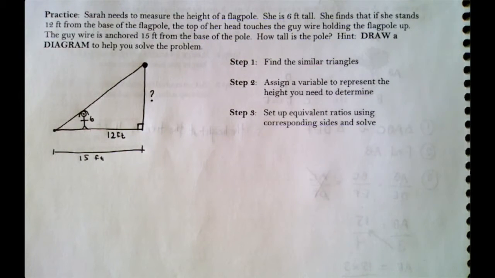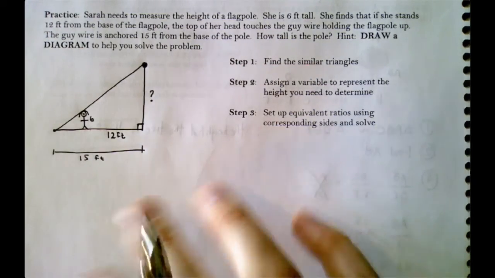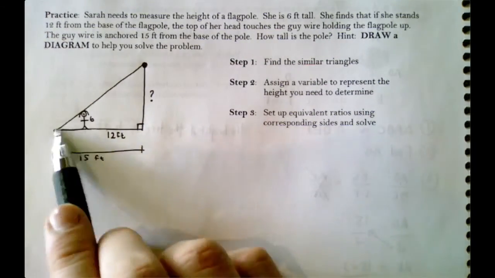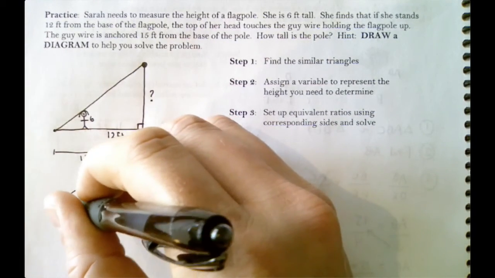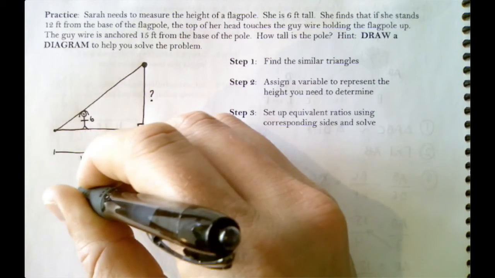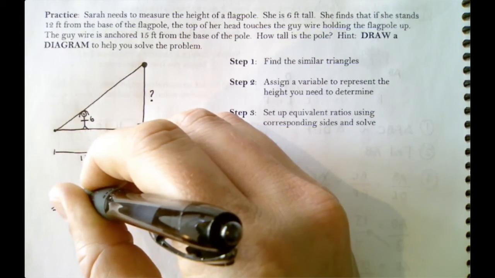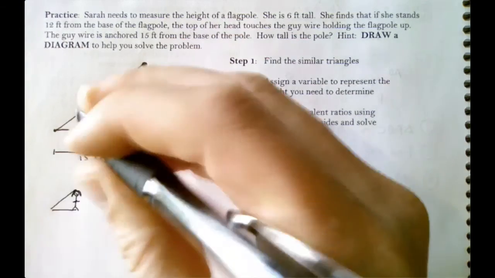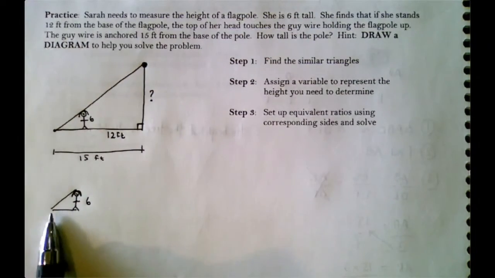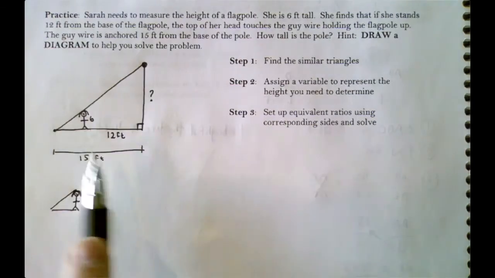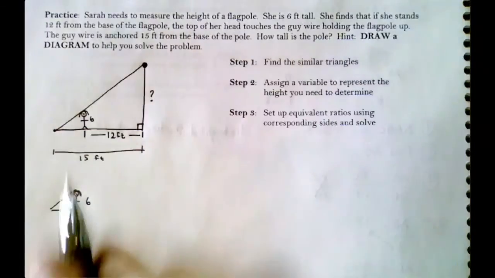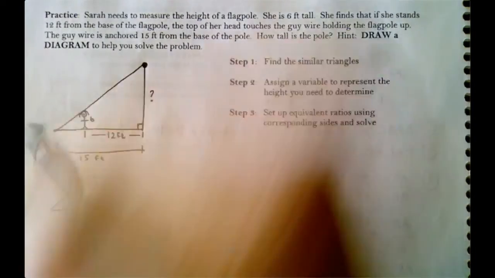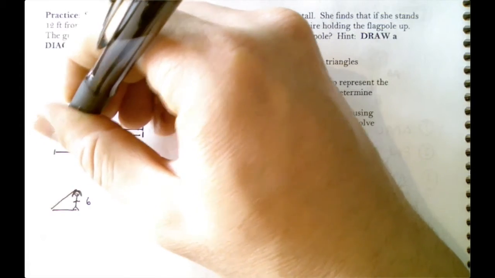All right, so we do have two similar triangles here. Let's see if we can pick them out. We've got a really small triangle here with Sarah and the anchor. So I'm going to draw that. We've got this small triangle, with 6, and we know information about this distance. From here to here is 12 feet, and from here to here is 15, so that makes this 3 feet.